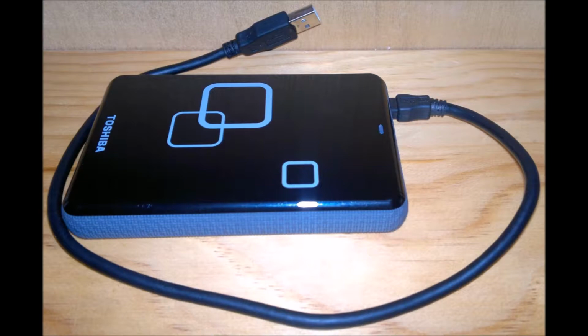It's really simple. It hooks up by USB cord into the computer, you plug it in, turn it on, and you can access the files on there. You can write to it or take them off, or you can leave it running while your machine is on and just use it as another drive.